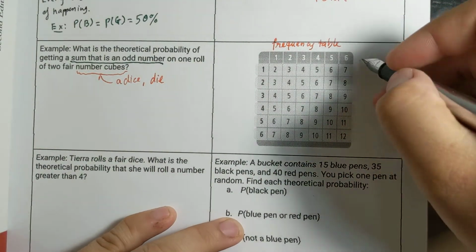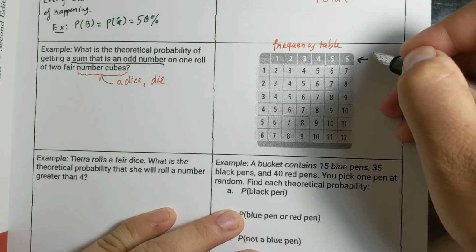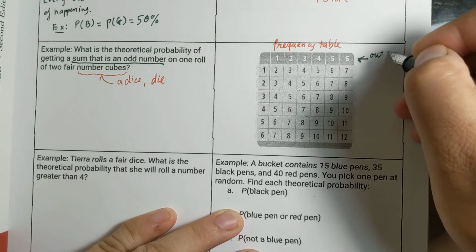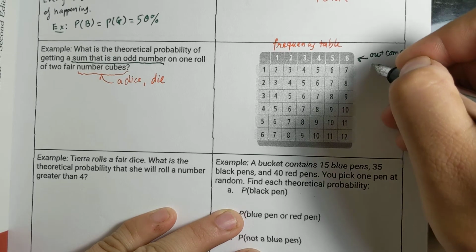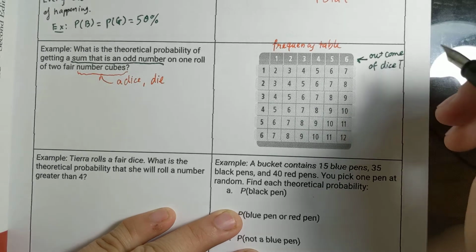So on these columns here, these are the outcomes of dice number 1.